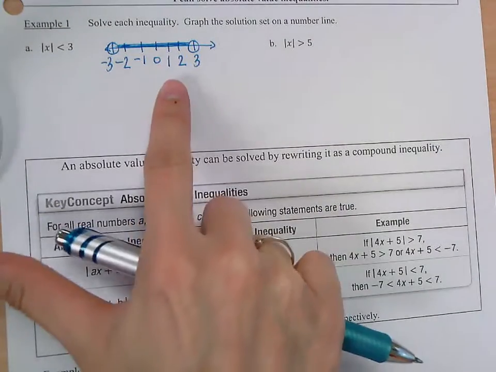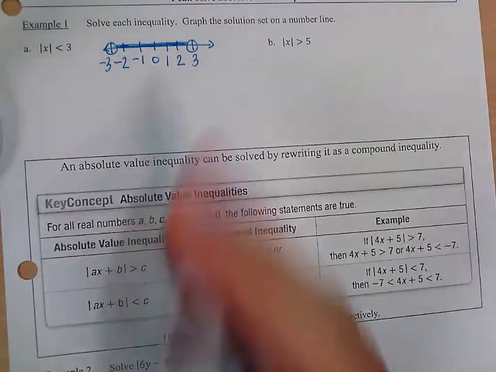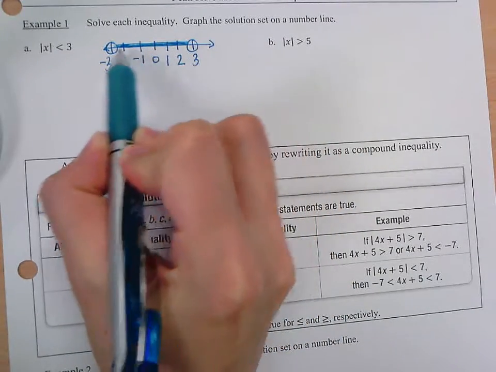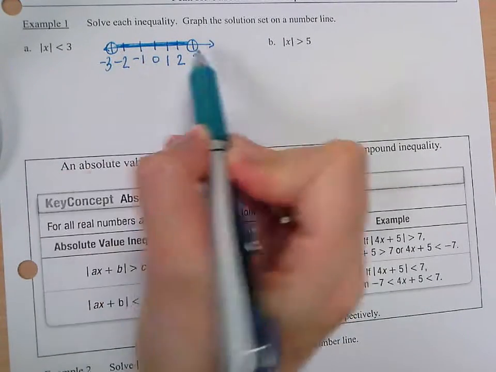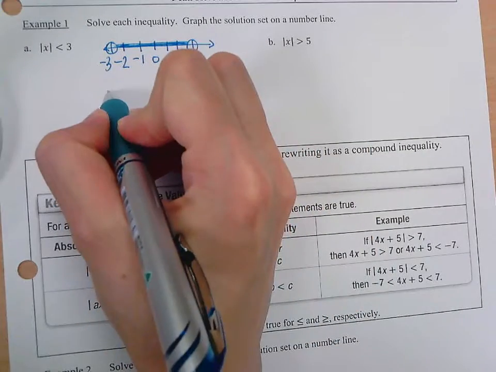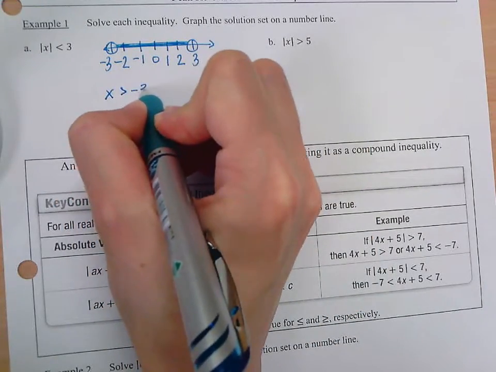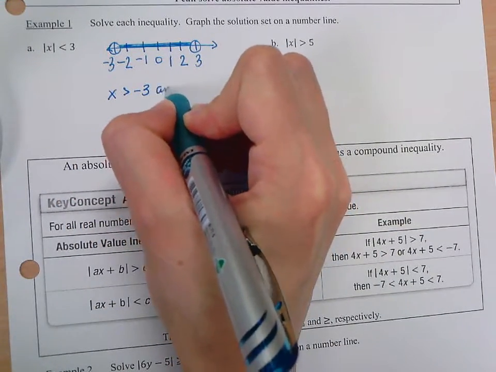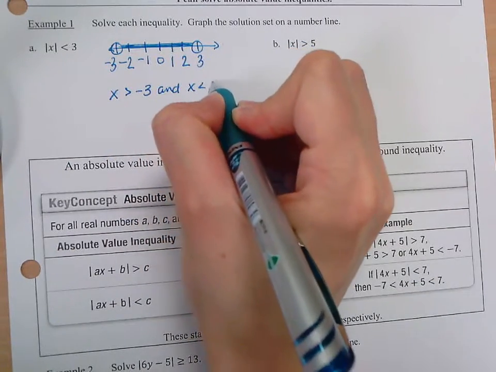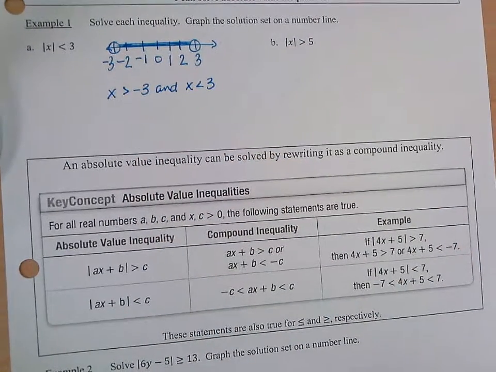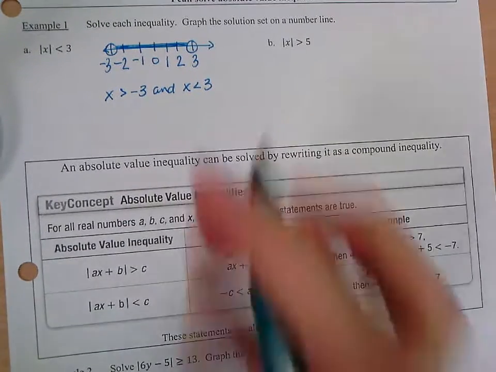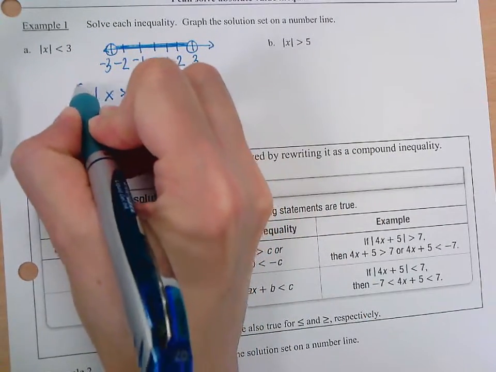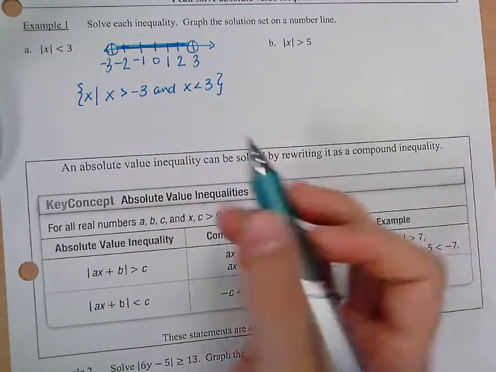So if I were to write this as a compound inequality, these shaded values are bigger than -3, but smaller than 3. So this means x would be greater than -3, and x is less than +3. Okay, I'll just include the set builder around it. That's one way I could write it.